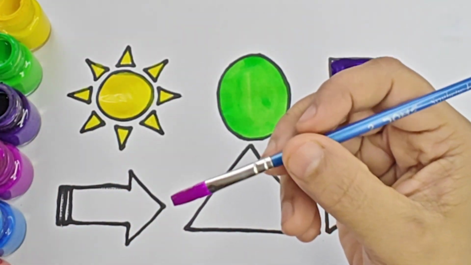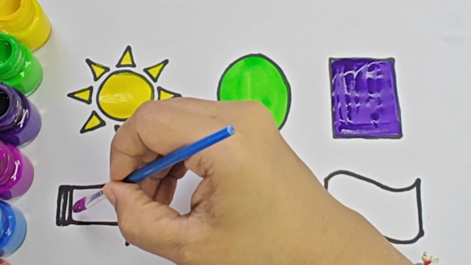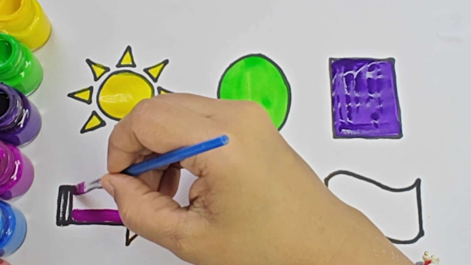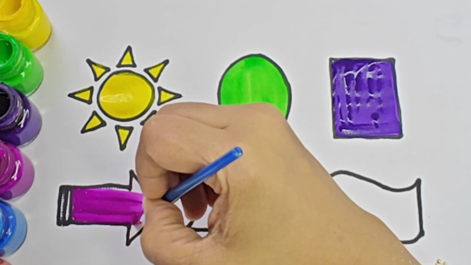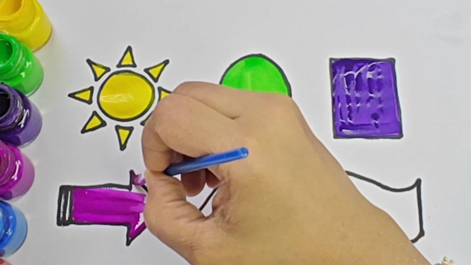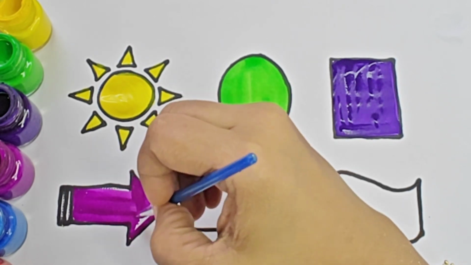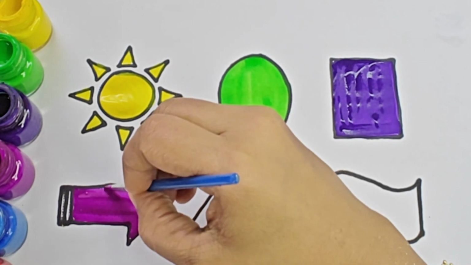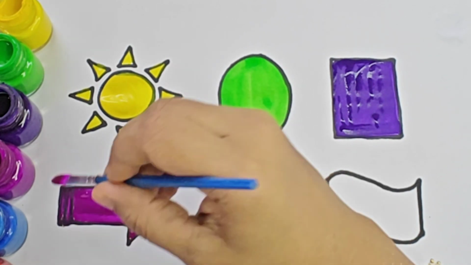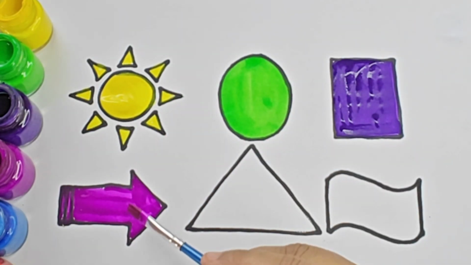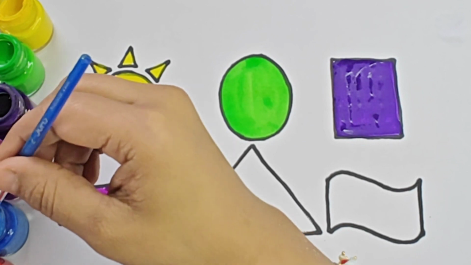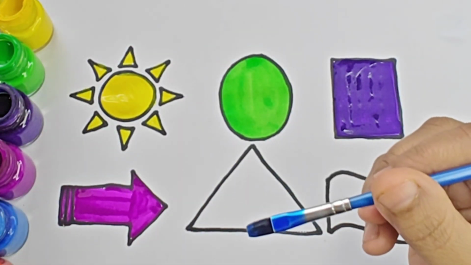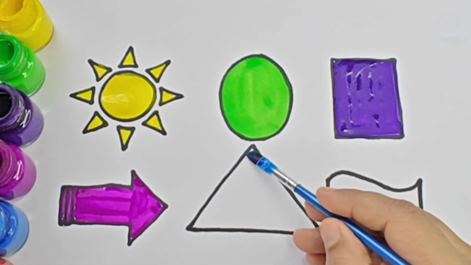It is purple color. Kids, which color it is? Purple color. Which shape it is, kids? It is striped right arrow. Blue color. Kids, which color it is? Blue color.